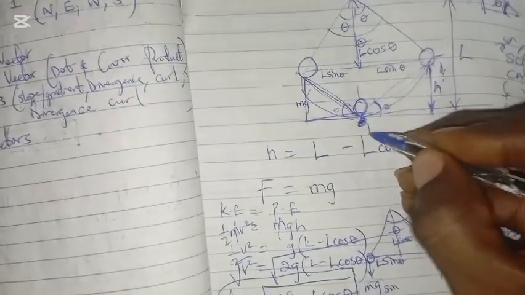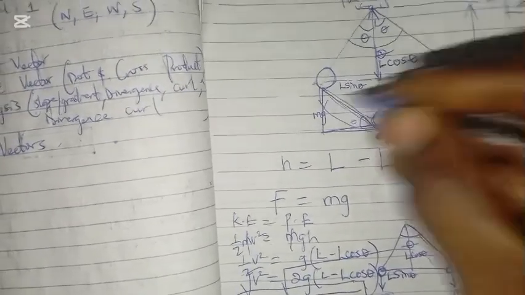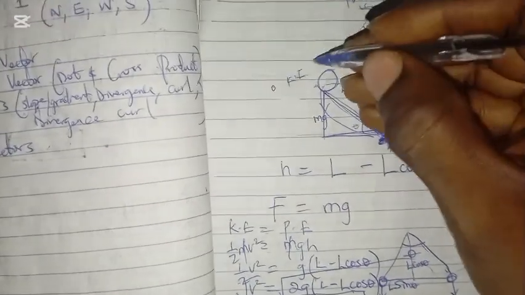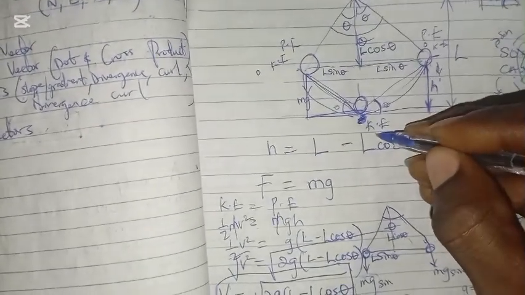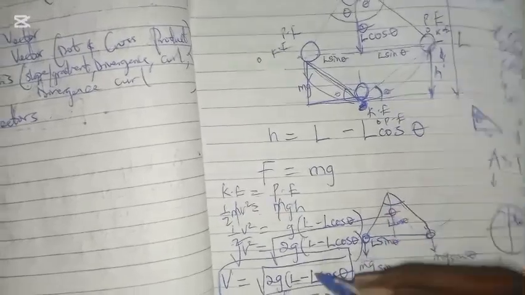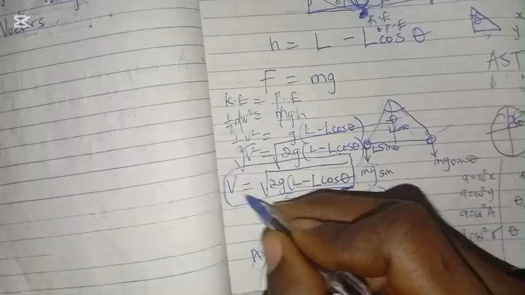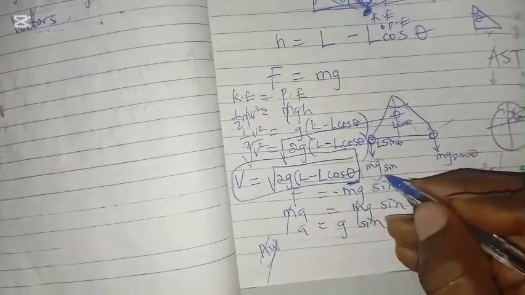So at this point, that's where you have the maximum kinetic energy. At this point, you have the lowest, zero kinetic energy. At this point, you have the most potential energy, no movement. At this point, you have zero potential energy. So when they ask for the lowest point, it is this point, and the formula to use to calculate that velocity or speed is simply v equals root 2g into L minus L cos theta. Very simple.